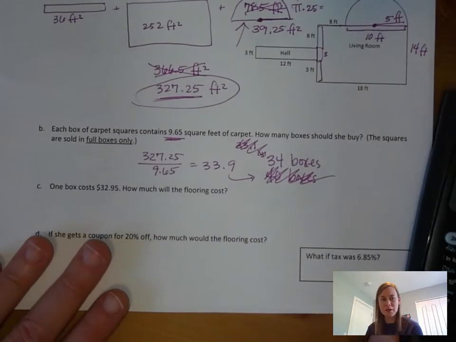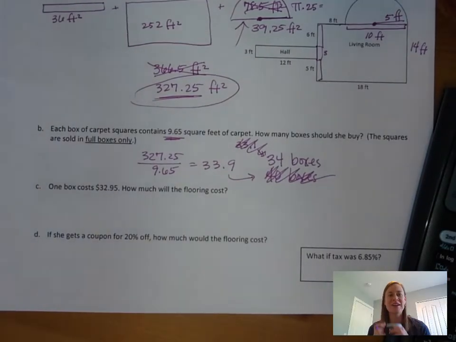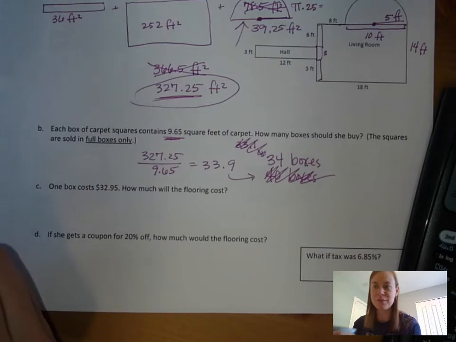Okay, on to part C. Great, sorry to keep pausing on you guys. This tea is just so good, but I'm done now, so I'm going to put it down.